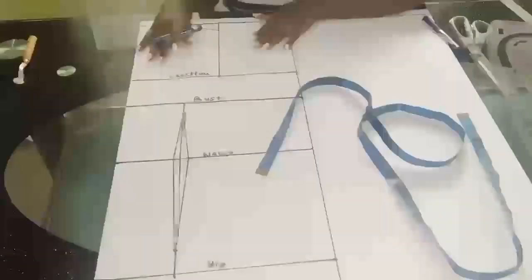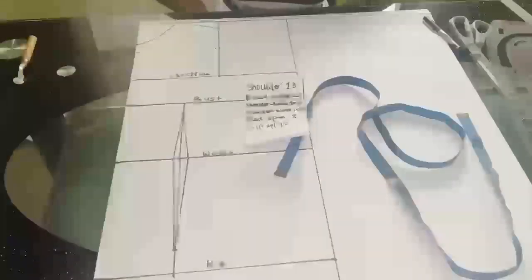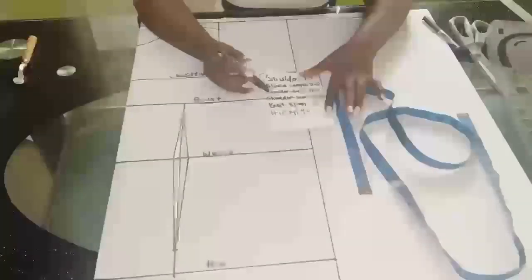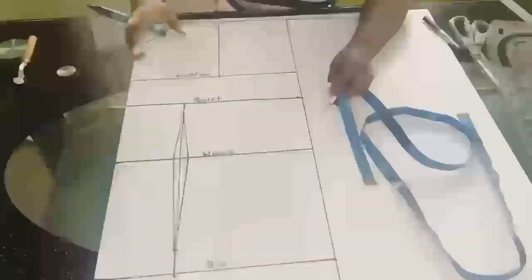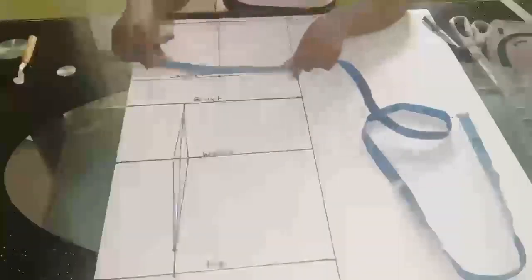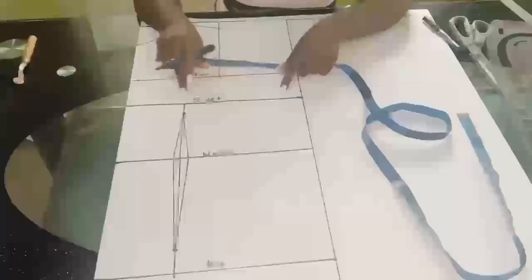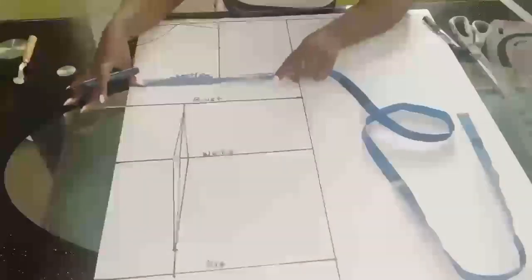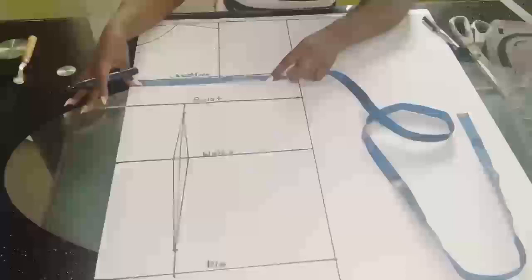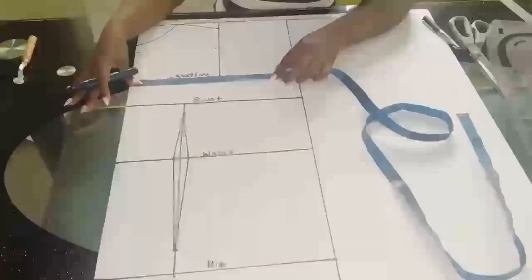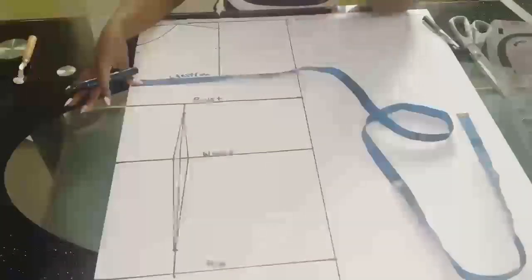So the next thing we're going to be doing now, we're going to be taking our horizontal measurement. What we mean by horizontal measurement is our bust round, our waist round, and our hip. So my bust is 35.5. You're going to be taking your bust measurement on your chest line, just like we did for the half scale. You're not going to take your bust on your bust line, but on your chest line. So my bust is 35.5.